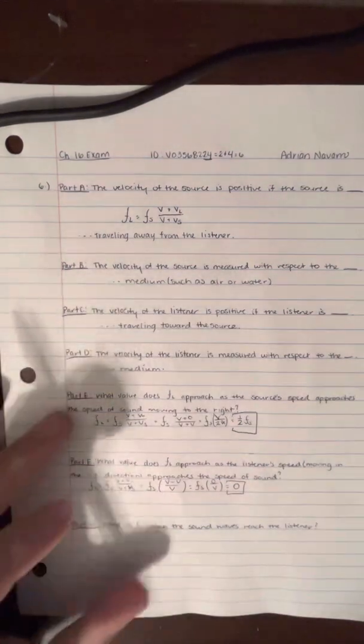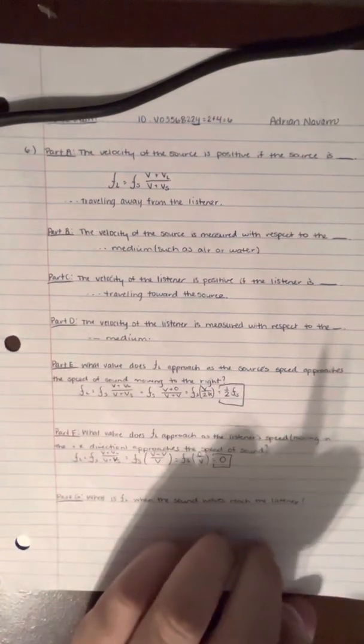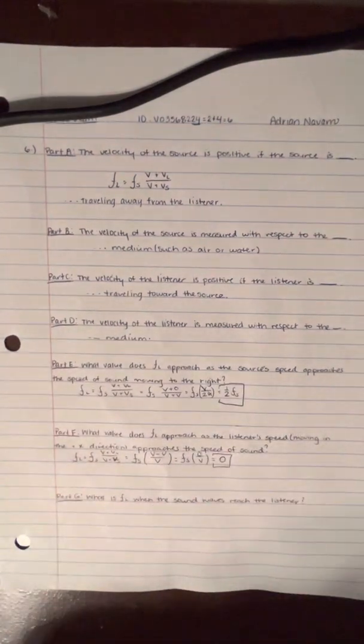So then moving on to G, it says, in this last case, imagine that the listener is stationary and that the source is moving toward the listener at the speed of sound. It also says, note that it is irrelevant whether the source is moving to the right or left. So what is F sub L when the sound waves reach the listener? This time the source is moving towards the listener and the listener is stationary.